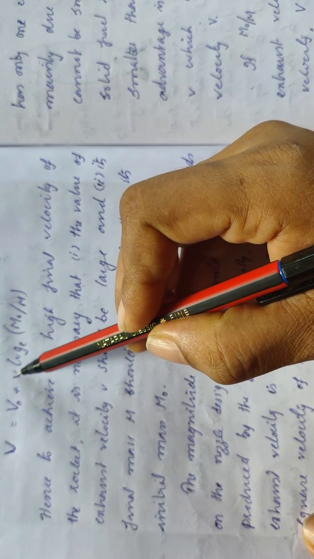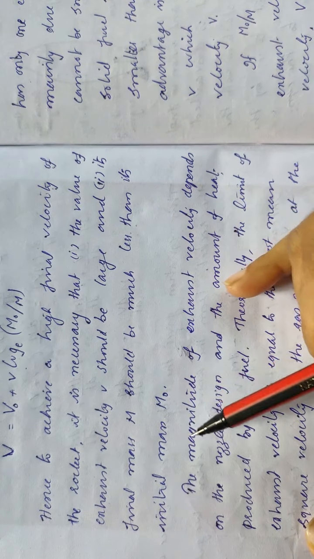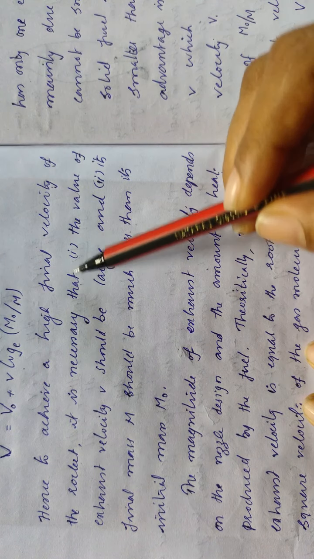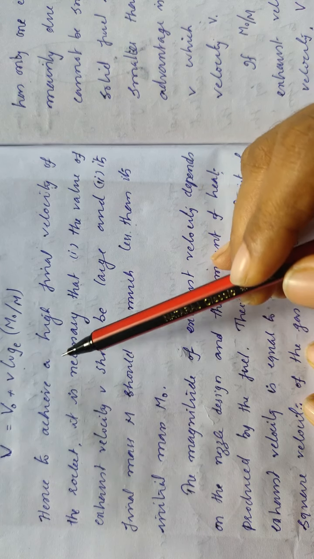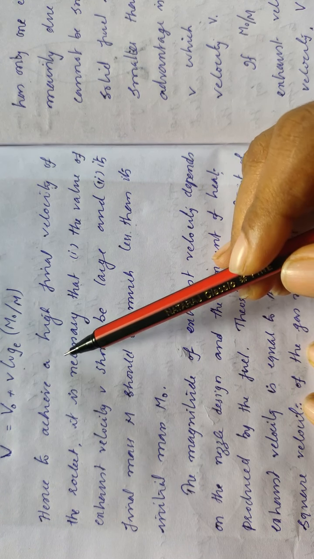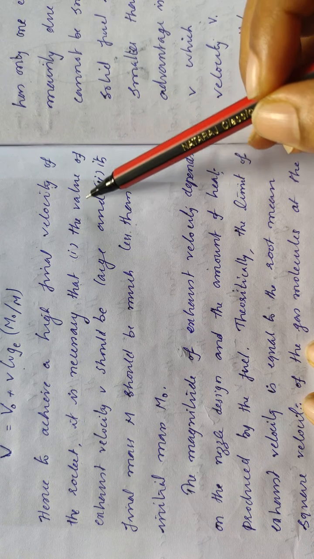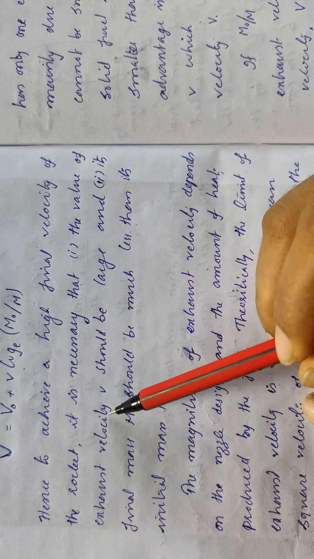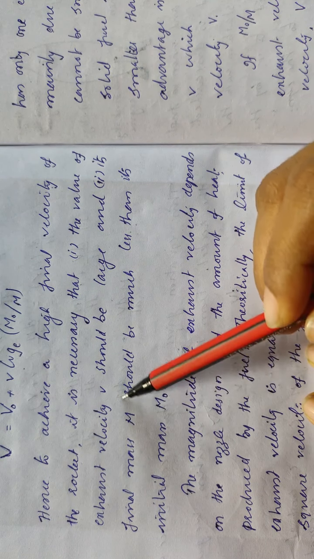Here small v is the exhaust velocity of the gas, m0 is the initial mass of the rocket, and m is the final mass. Since the final velocity is in linear relationship with the exhaust velocity, a high velocity of the rocket can be achieved by two methods: by making the value of exhaust velocity v very large and the final mass very small.